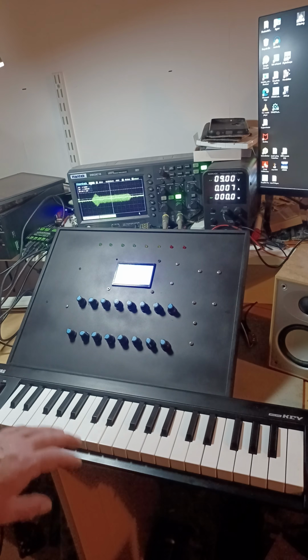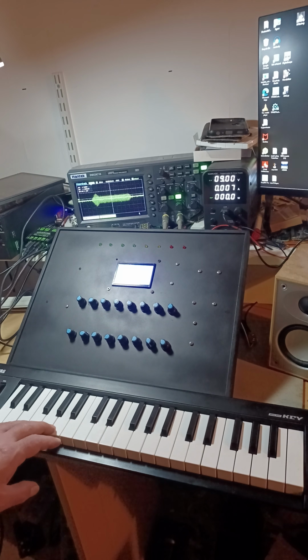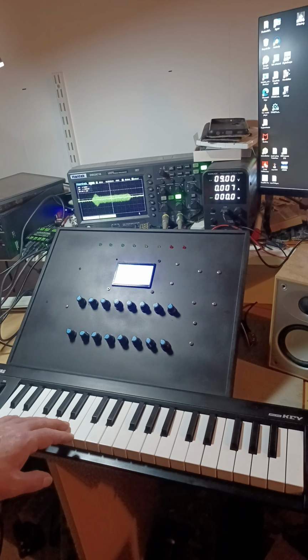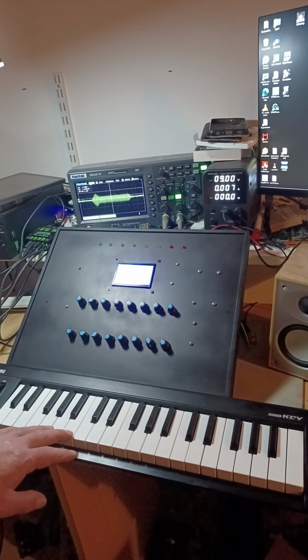Hello, here I have built a standalone synthesizer for a MIDI keyboard that I bought from a second-hand shop. So I bought the keyboard and I thought, why not build a synthesizer?